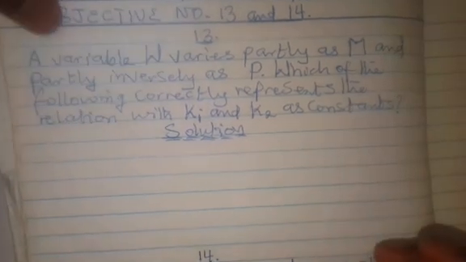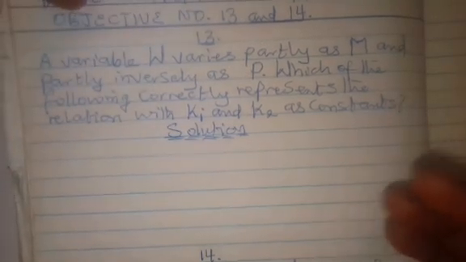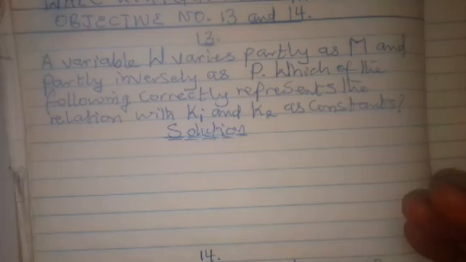Now, the case we are dealing with here is a type of variation that is called partial variation. In partial variation, two constants are given, and then in relation with other variables, maybe two or three or more variables that the question wants us to relate with the constants.